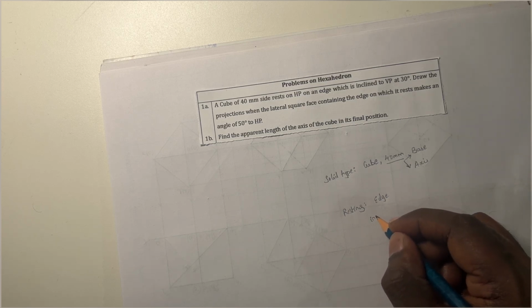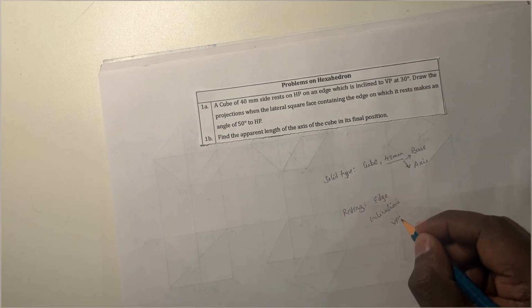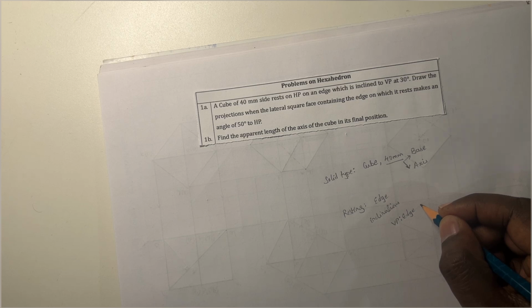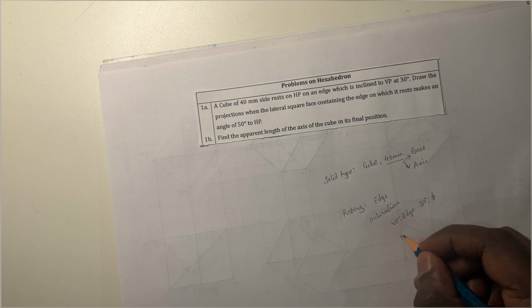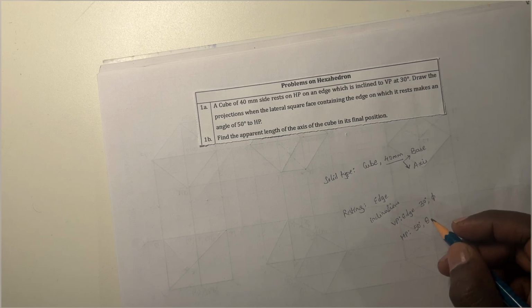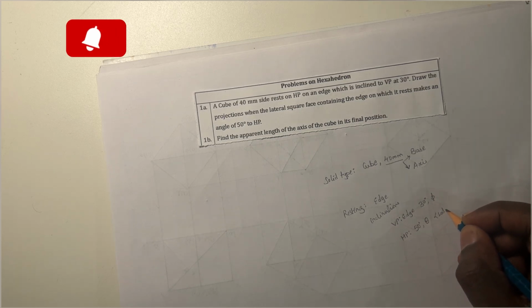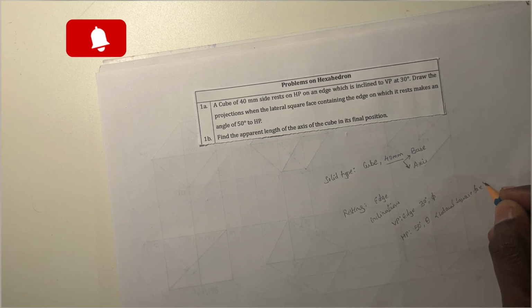So now we'll take the condition of the inclinations. With respect to the VP, the edge on which it is resting is inclined to VP at 30 degrees. So the angle is phi. And with respect to the horizontal plane HP, it is the lateral square face containing the edge on which it rests that makes an angle of 50 degrees. So this is the value of theta. So this is the lateral square face. These are the conditions that are given to us. So with this data, let us see how to do the drafting of this problem statement.